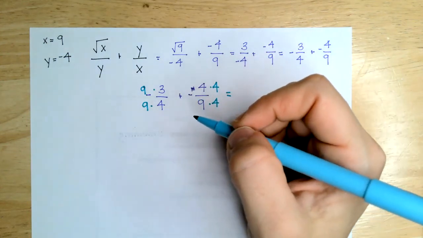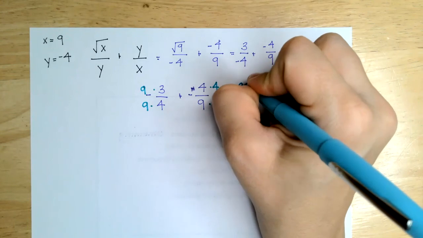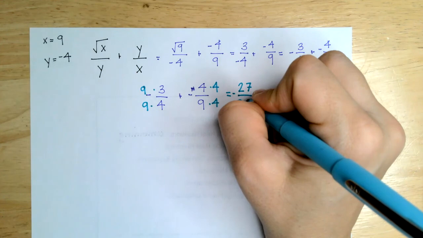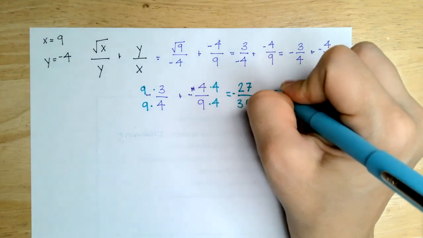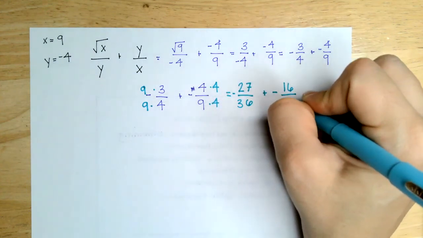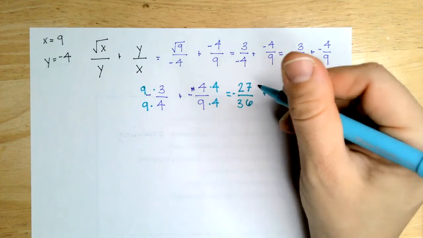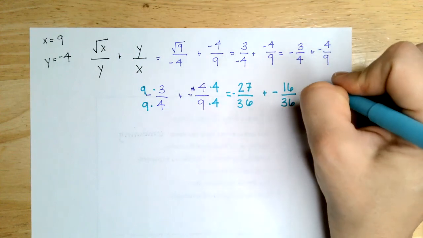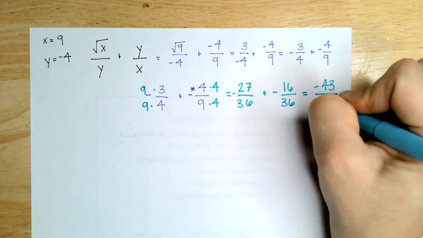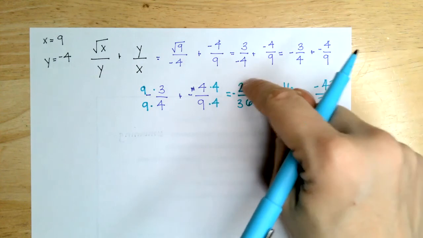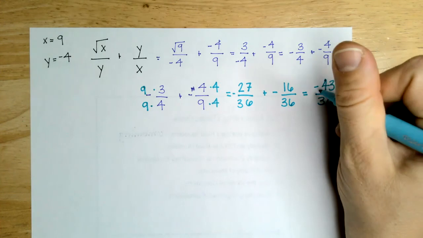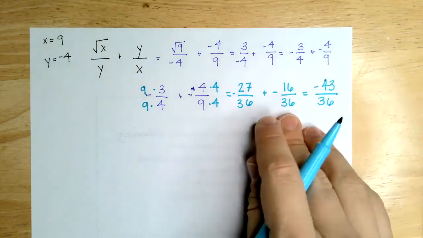So 3 times 9 is 27. Keep the negative out here. 4 times 9 is 36. Plus -4 times 4 is 16. 4 times 9 is 36. 27 and 16 just give me 43 over 36. Those don't need to be negatives. The whole thing is negative, so the whole thing will be negative. So that negative can be here or here or here.